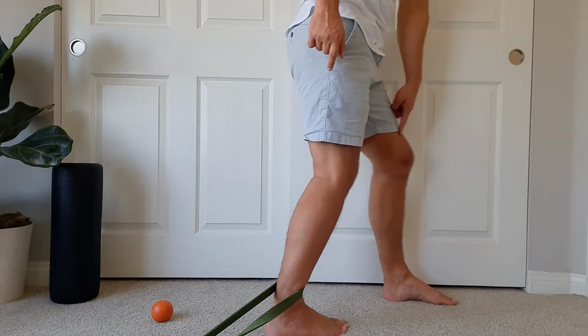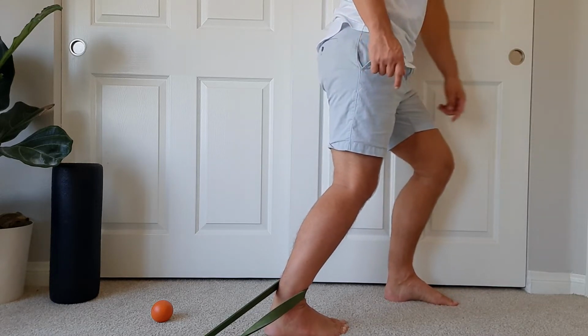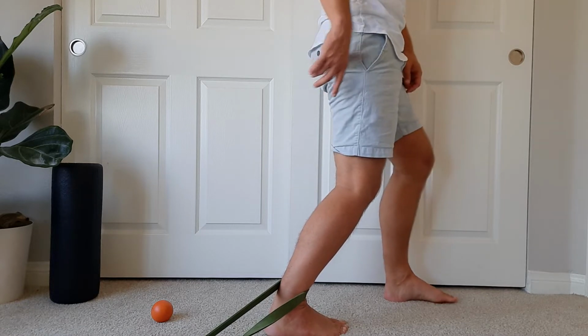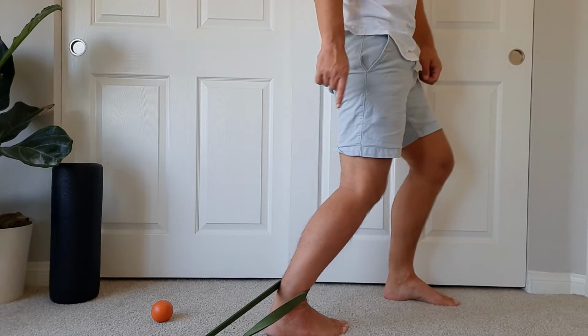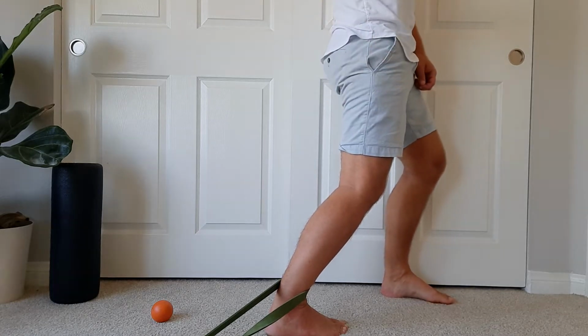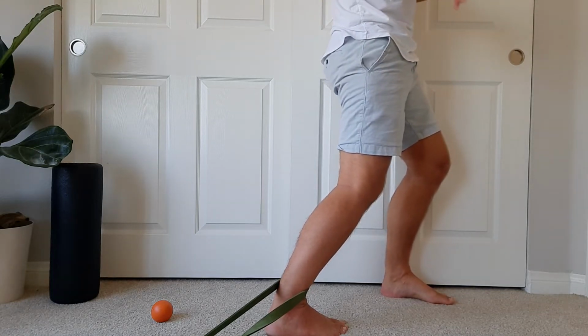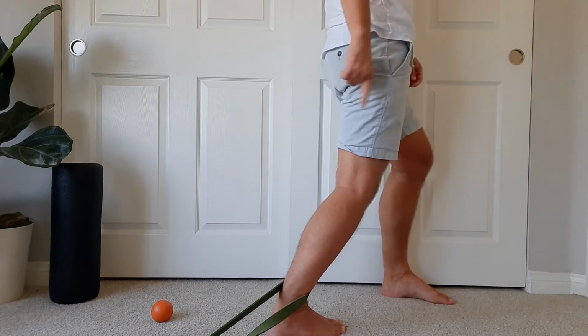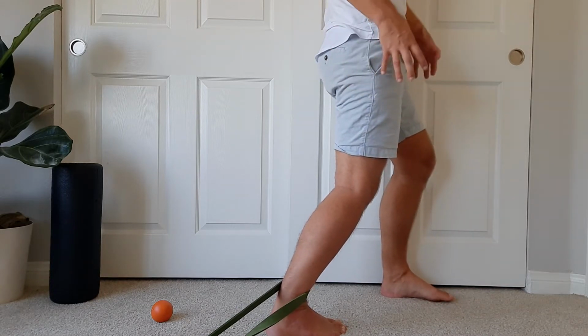Now, traditional stretches like your calf stretches, your soleus stretches, where you're just bending your leg up against a wall or trying to stretch the gastroc and the soleus, sorry, it doesn't get to the deeper joint stiffness. So this, in my opinion, trumps all of the calf stretches that we tend to do. It's far more effective because it gets to the deeper underlying ankle joint stiffness.